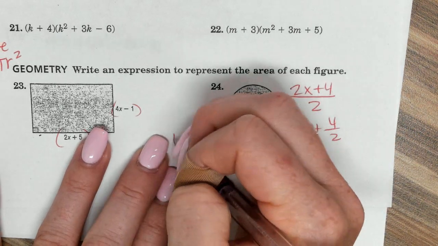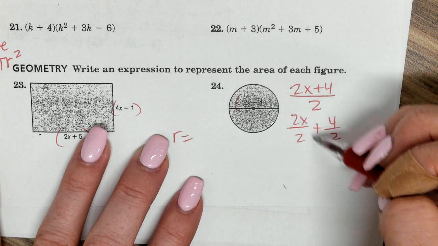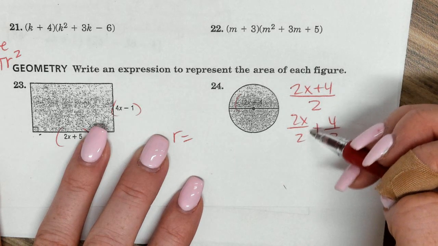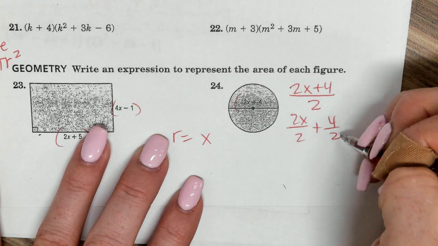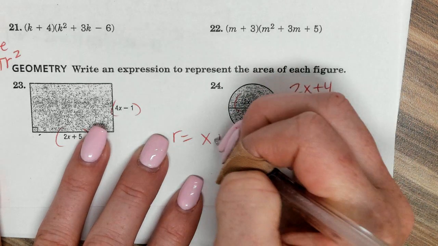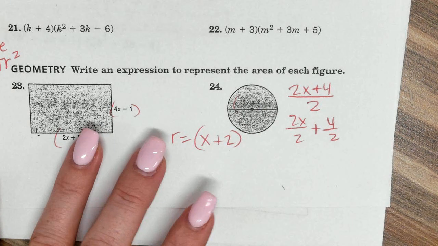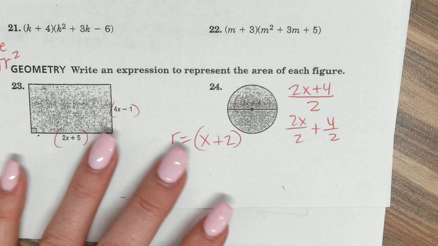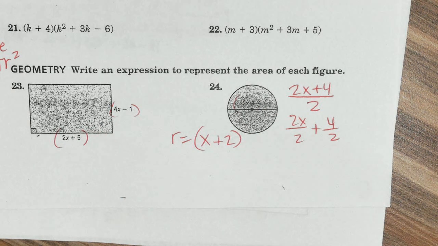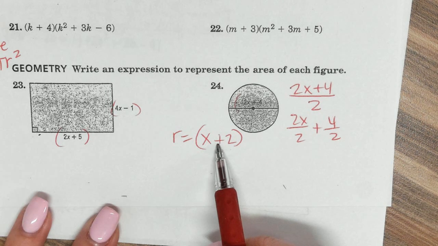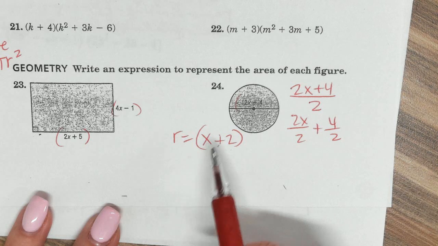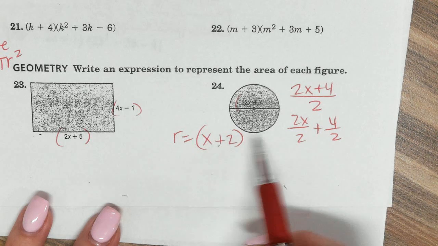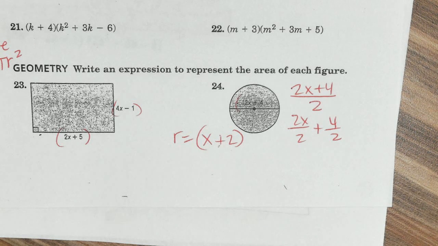So the radius is, what's this simplified to? Just x, yeah, 1x. And what is this simplified to? Plus 2. So it will be in parentheses, right? And when I do pi radius squared, isn't that this times itself? Yes or no? So wouldn't that be FOIL if I put two of those next to each other? Yes. All right, get busy.